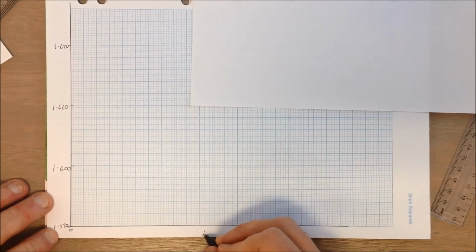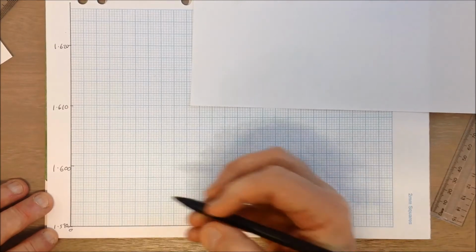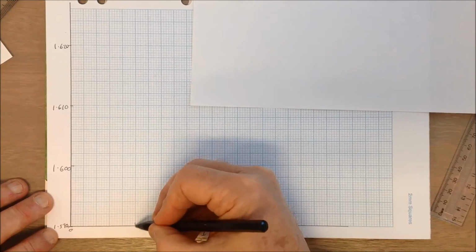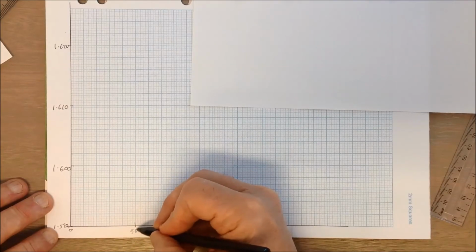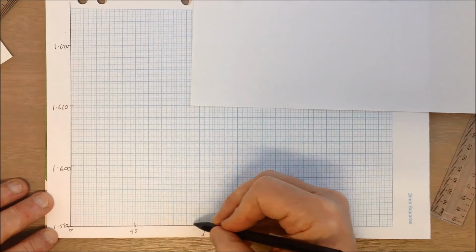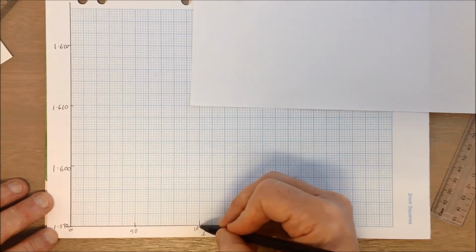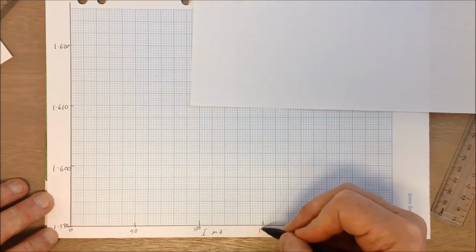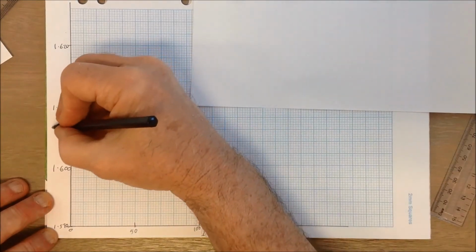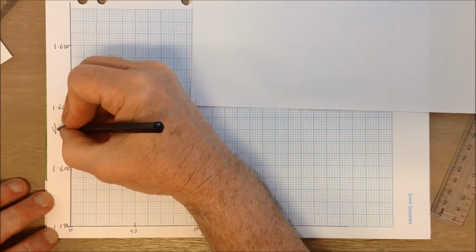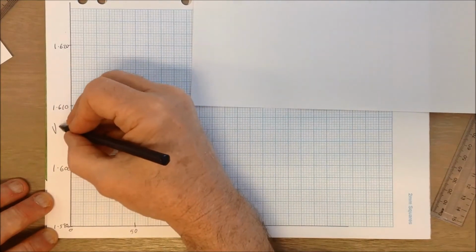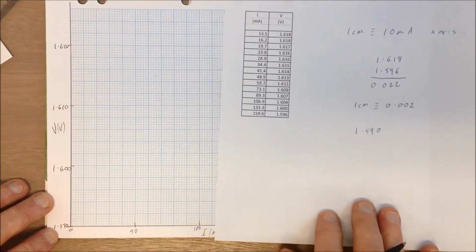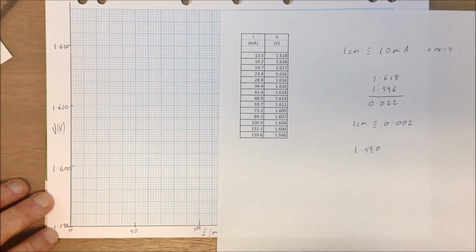So this is current I in milliamps. 1, 2, 3, 4, 5, so there will be 50 milliamps. 6, 7, 8, 9, 10, 100 milliamps. 2, 3, 4, 5, 150, and so on. So there I have voltage up there, V on that axis in units of volts, and I on this axis in milliamps. And I can start now plotting some data.